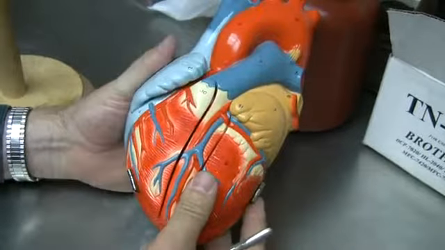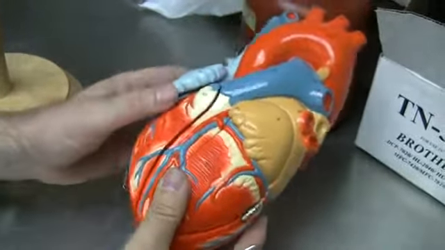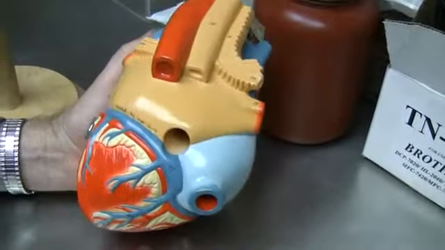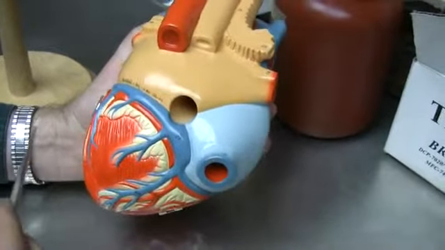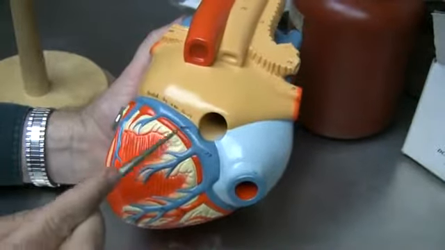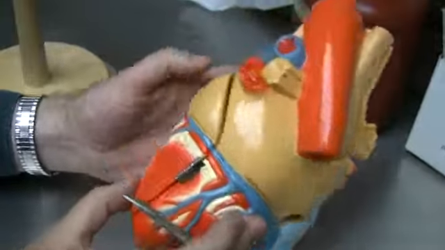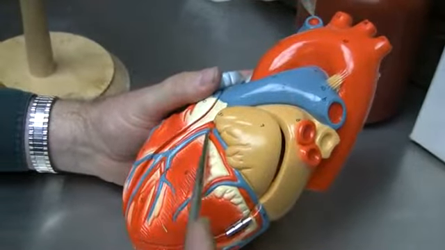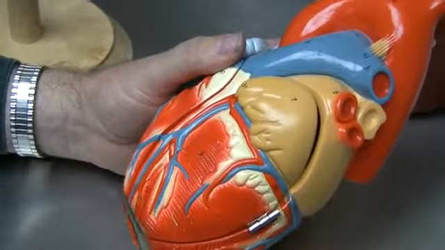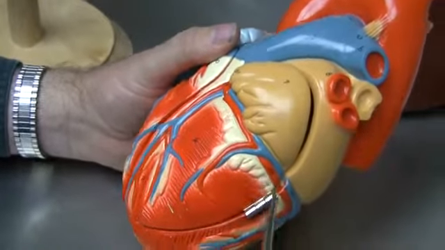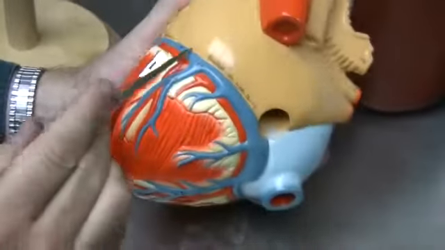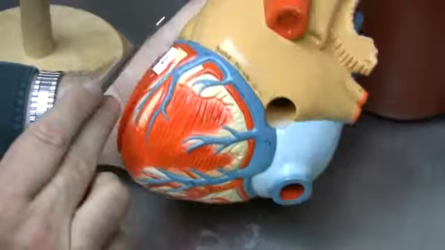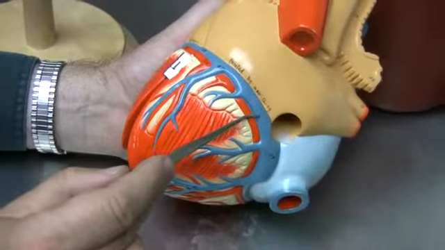Now let's take a look at the veins, and probably the best way to look at the veins that take blood from the heart muscle is at the back of the heart. We have a very large vein here, and actually let's follow it all the way from the front first. This very large vein travels from here all the way around, following the circumflex artery, to essentially draining in this big bulge. This large vein is called the great cardiac vein.